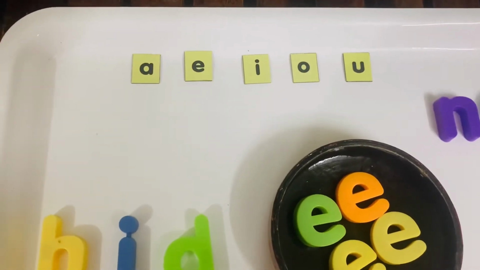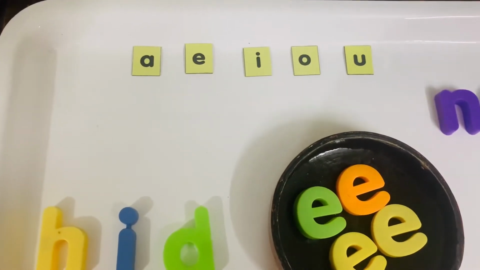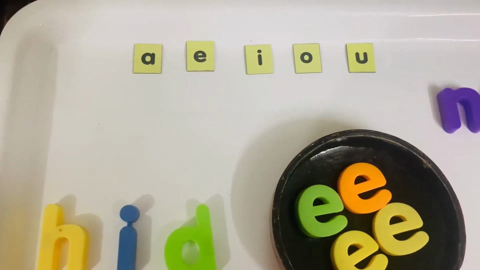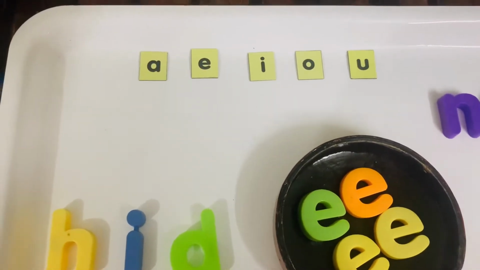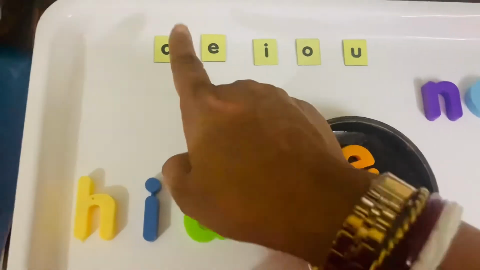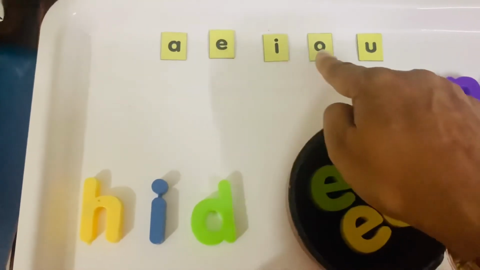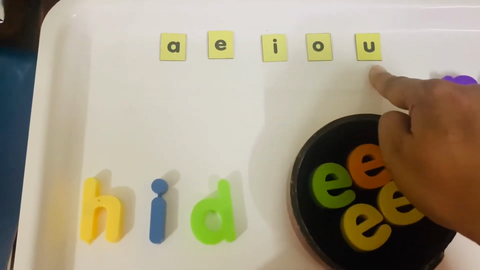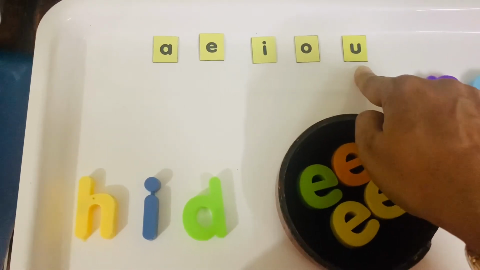A short vowel sound is the one that we learn while we are learning phonetics, how we make the phonic sounds of various letters. So these are called the short vowel sounds.